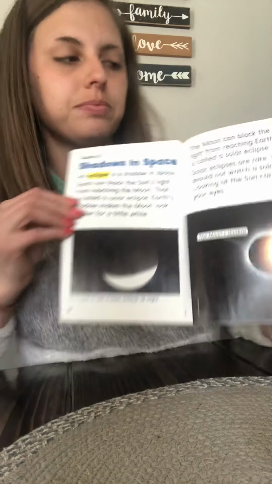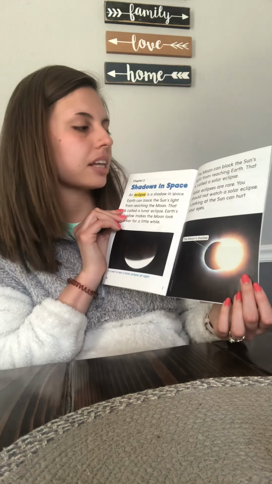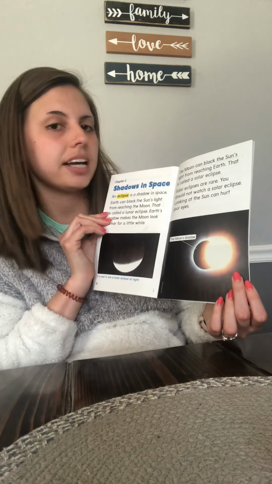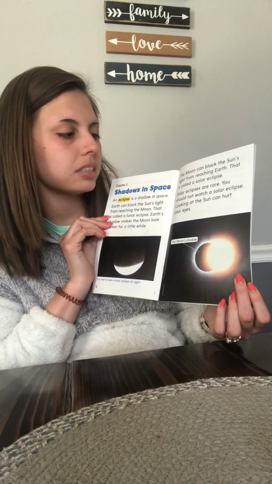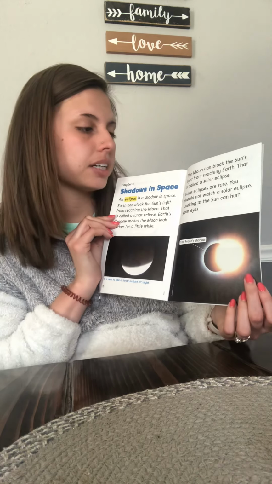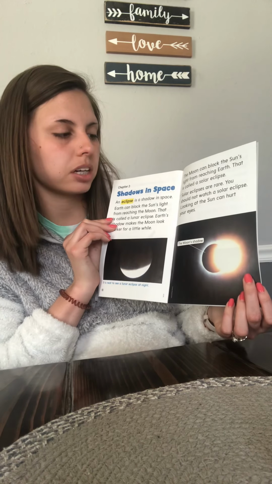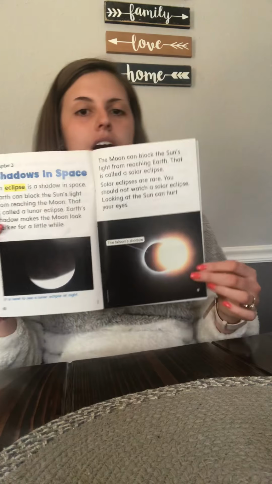Shadows in space. An eclipse is a shadow in space. Earth can block the sun's light from reaching the moon. That is called a lunar eclipse. Earth's shadow makes the moon look darker for a little while. It is neat to see a lunar eclipse at night. The moon can block the sun's light from reaching Earth. That is called a solar eclipse. Solar eclipses are rare. You should not watch a solar eclipse. Looking at the sun can hurt your eyes.